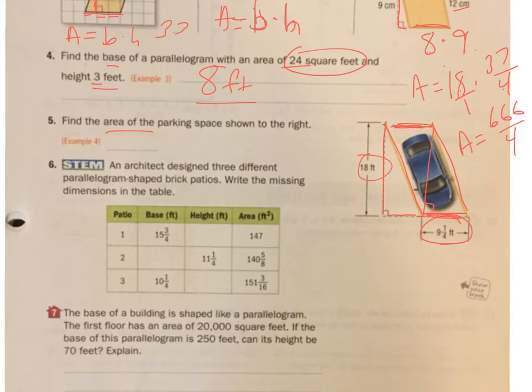Now I'm going to divide that, see how many 4s go into 666. And when I do that, I know that 166 of these 4s go evenly in there with 2 left over 4. And 2/4 is 1/2.